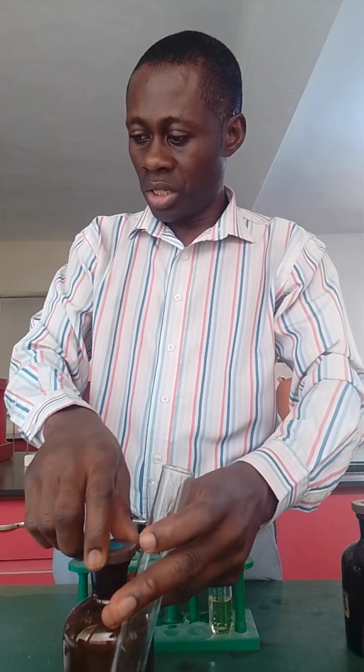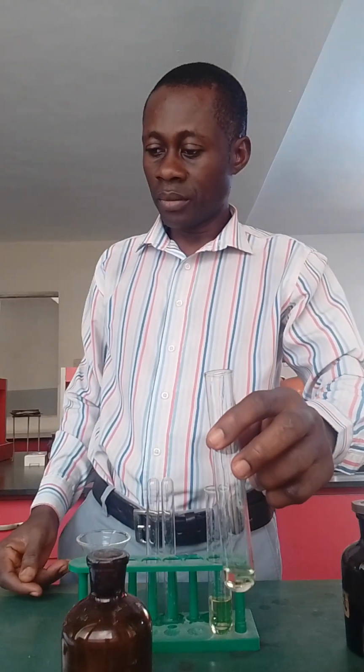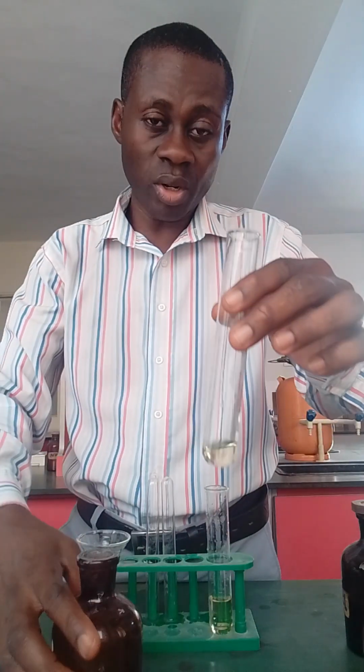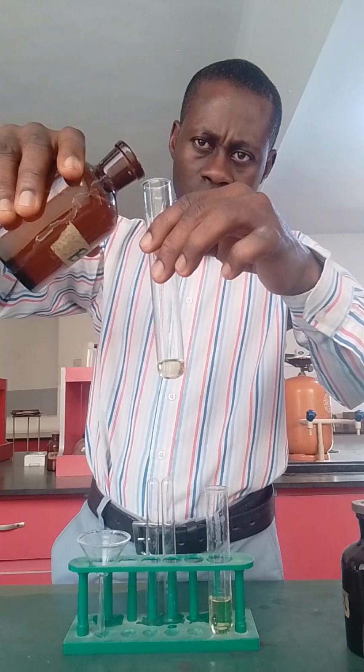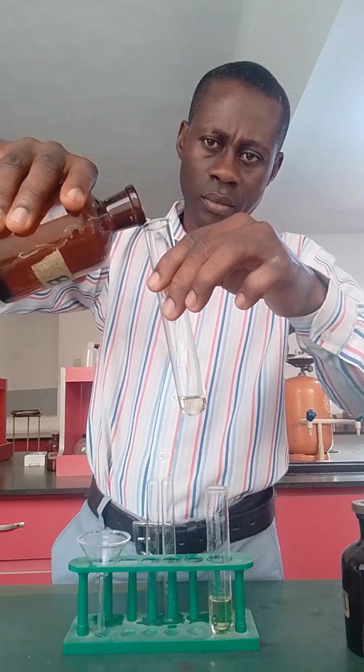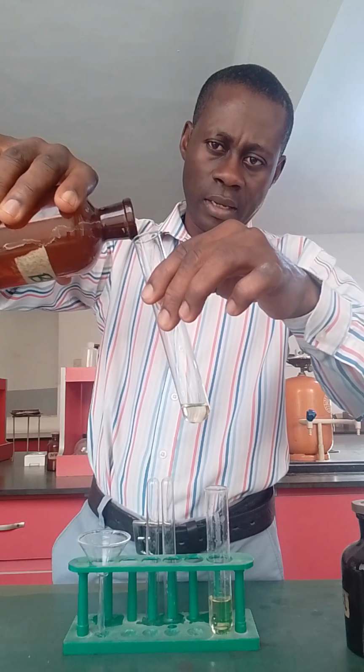I'm expecting to see a white precipitate, and that will confirm the presence of SO4 2-. I'm testing for SO4 2- using barium chloride, in drops, then in excess.